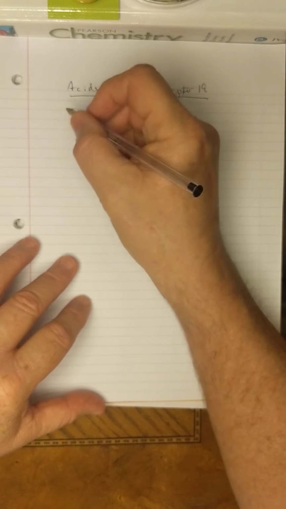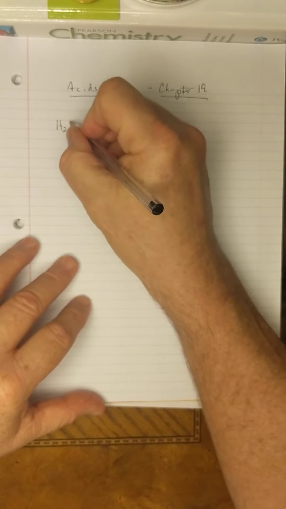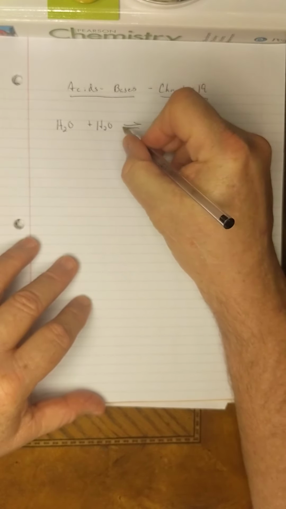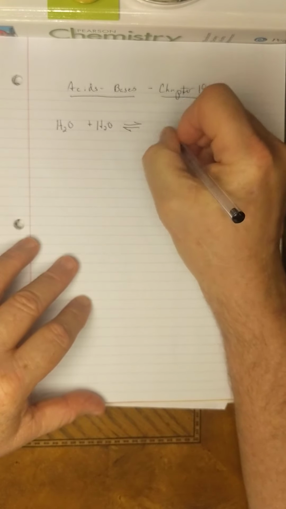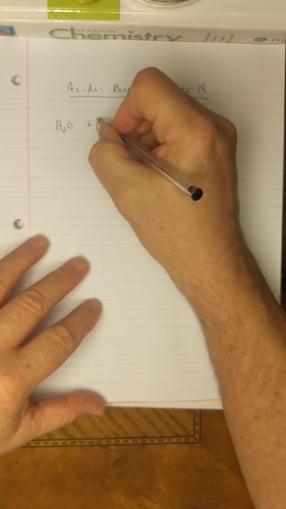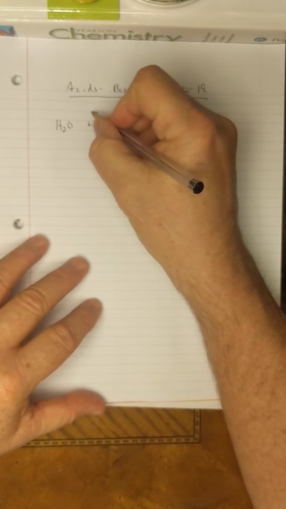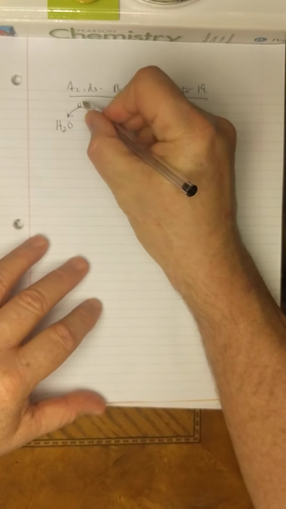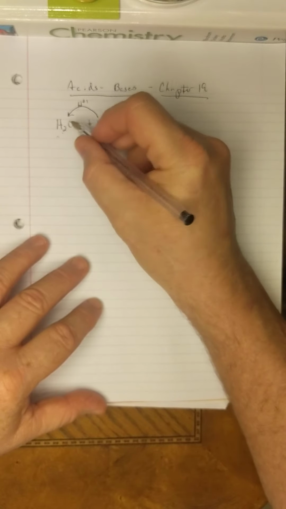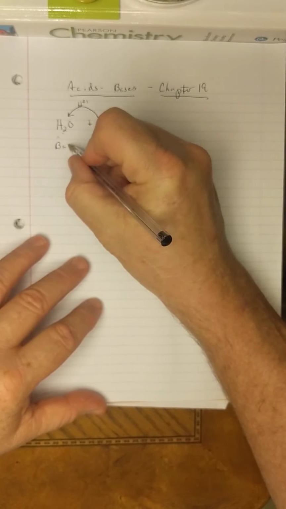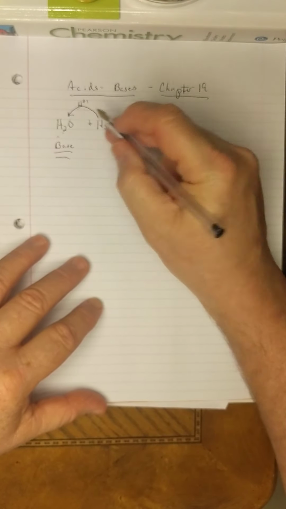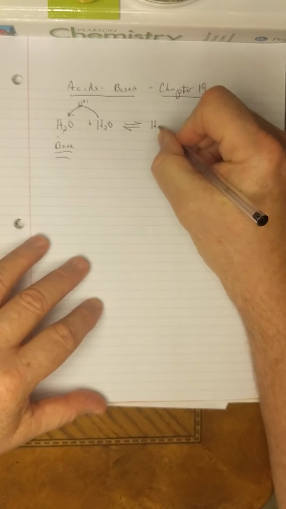In general, if I have an acid, well, let's start off with water, H2O. And I have a double arrow, which means this reaction can go back and forth. One hydrogen can go from one water to another. And if this accepted the H, this would be considered a base. And if it accepts an H from the other H2O, that becomes H3O.